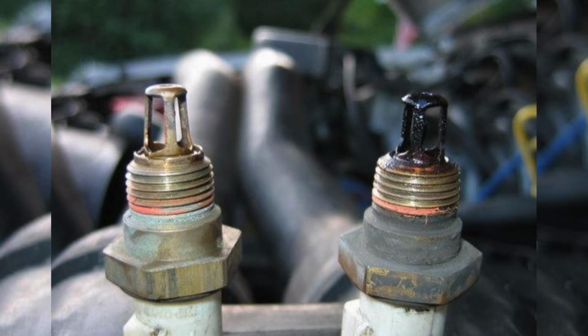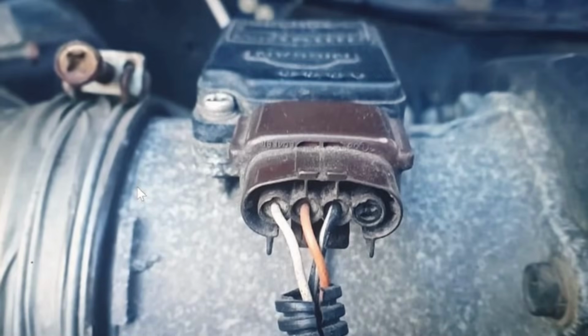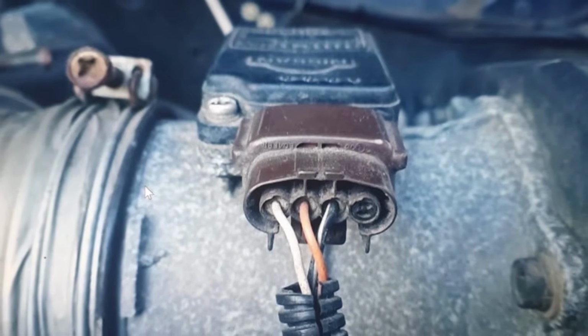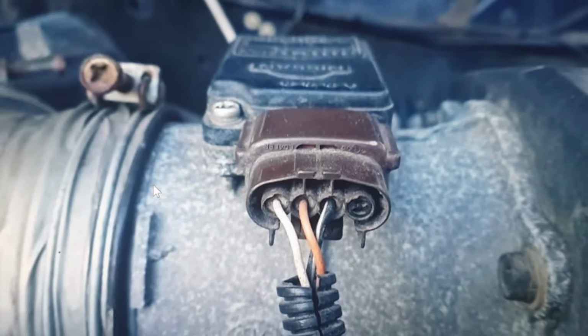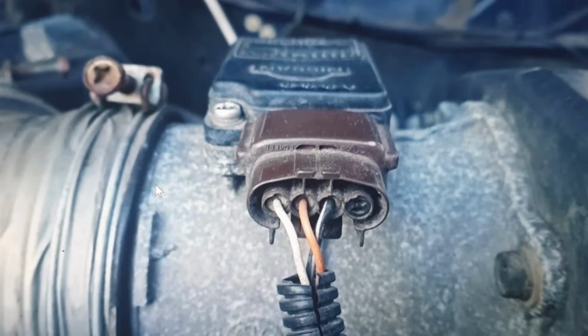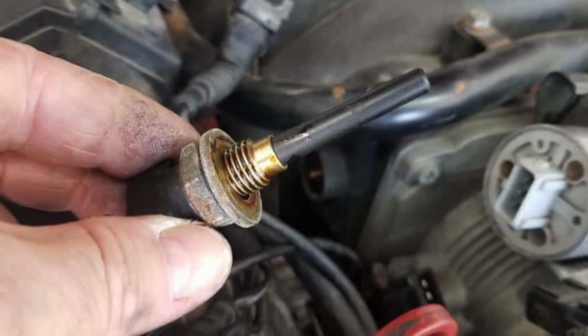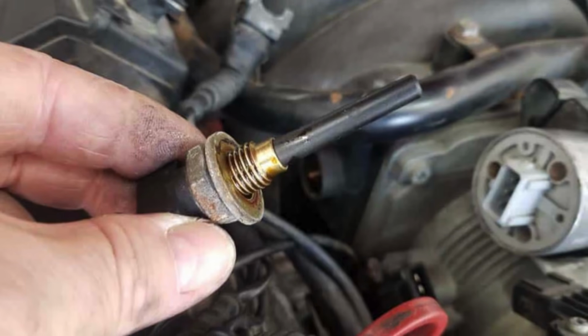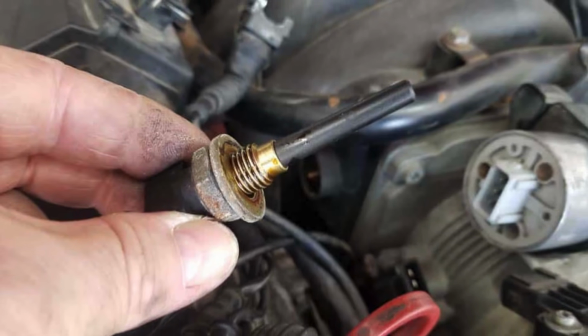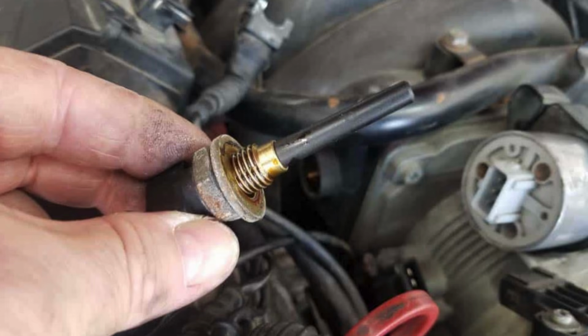This is especially common on vehicles where the IAT sensor is built into the mass airflow sensor. Over time, dust, oil vapors, and debris from the intake air can coat the IAT sensor's sensing element. When that buildup occurs, the sensor can no longer accurately read the temperature of the air entering the engine, which leads to incorrect data being sent to the ECU and triggers the P0113 code.